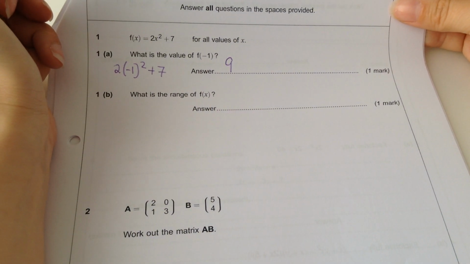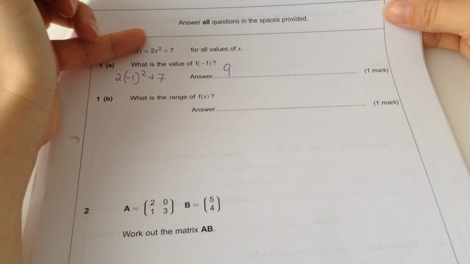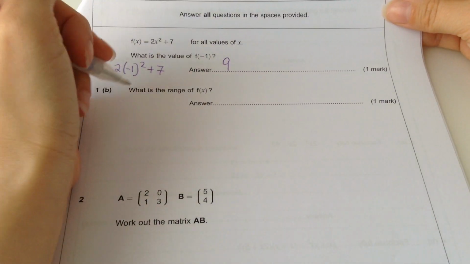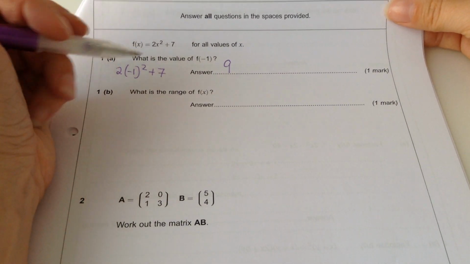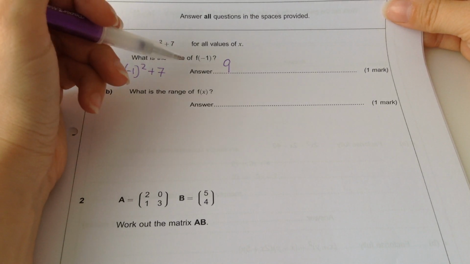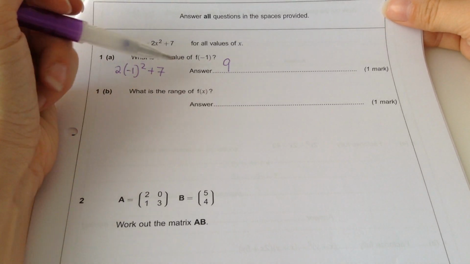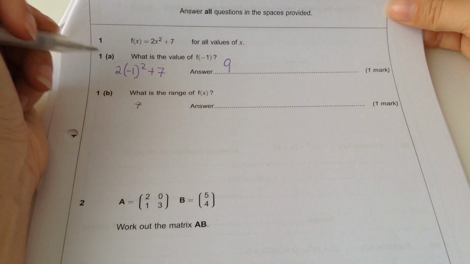What is the range of f of x? So remember, the range means what are the possible values of y, or of the output. A nice easy way to work this out is to sketch a graph, or just think to yourself, if I put in this value of x, what am I going to get? So if I put in 0, I'm going to get 7. I'm just going to jot that down.